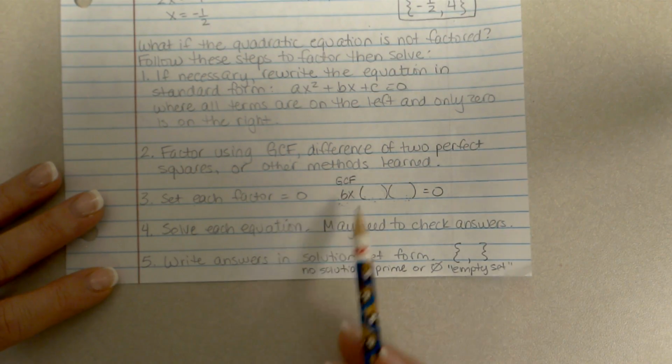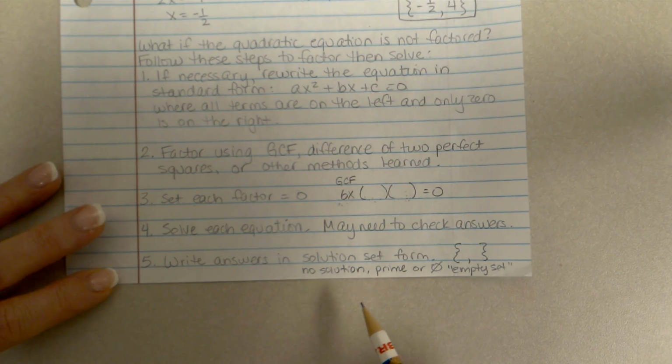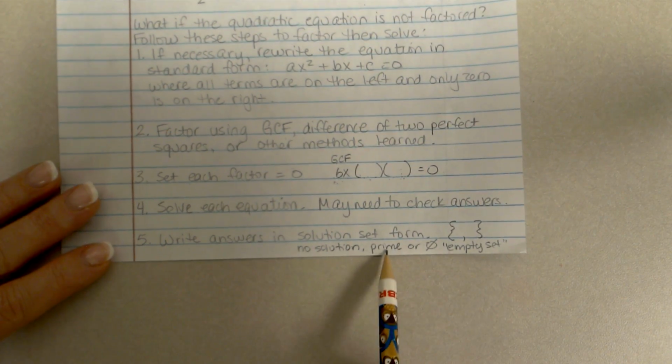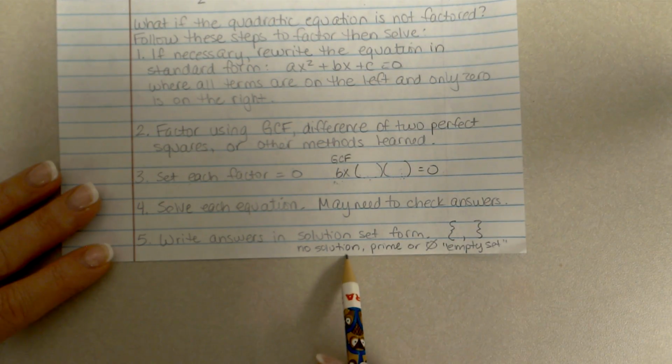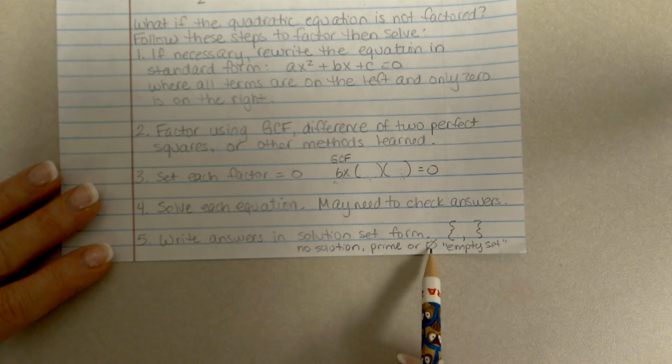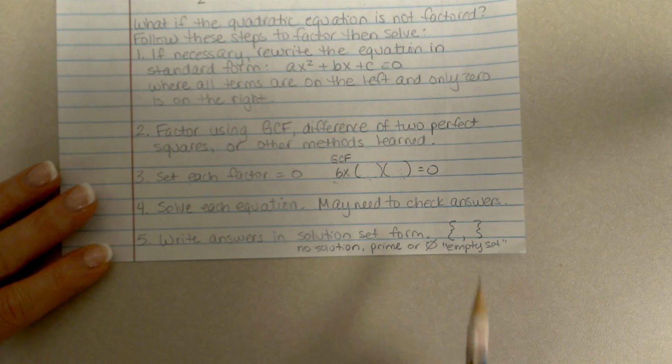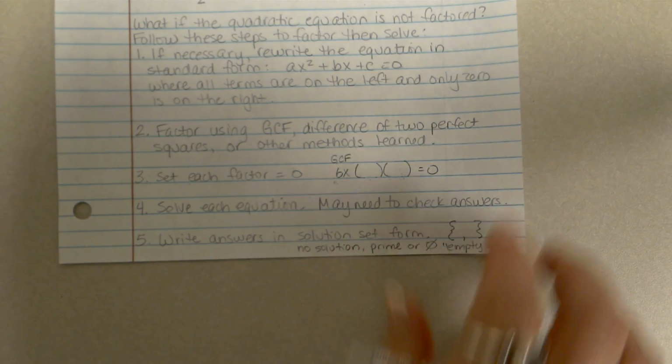You solve each of those little equations that you set equal to 0. You might need to go back and check your answers. And then you write your answer in solution set form with these brackets. Remember, if there's no solution, you can use that special symbol, or say that it's an empty set. So let's do a few.